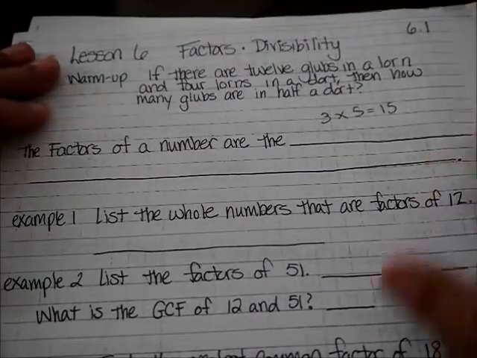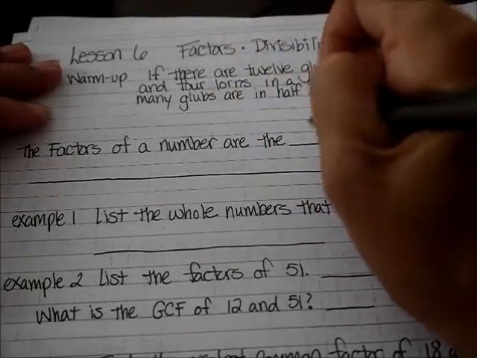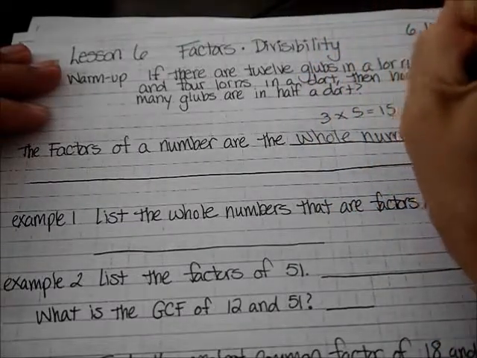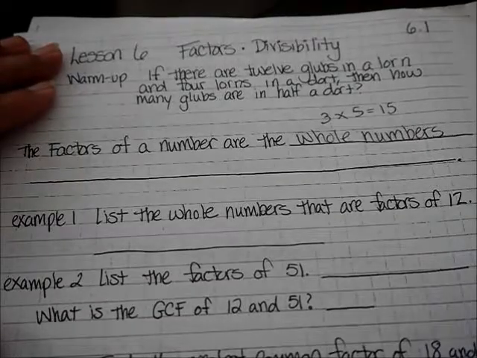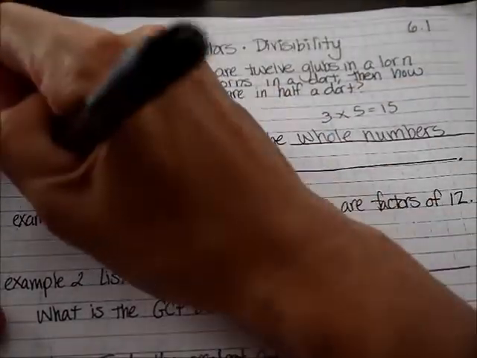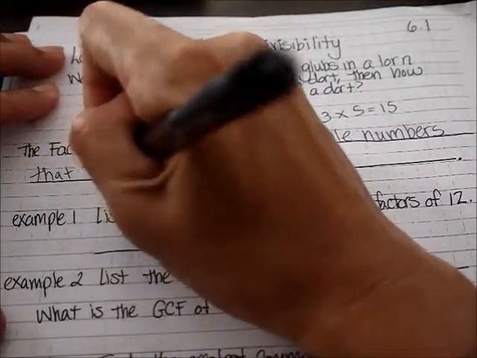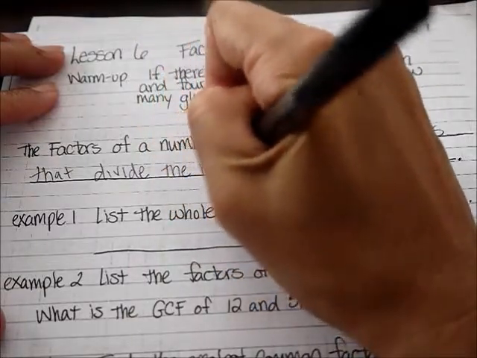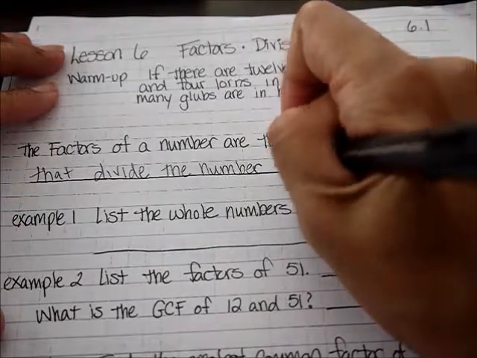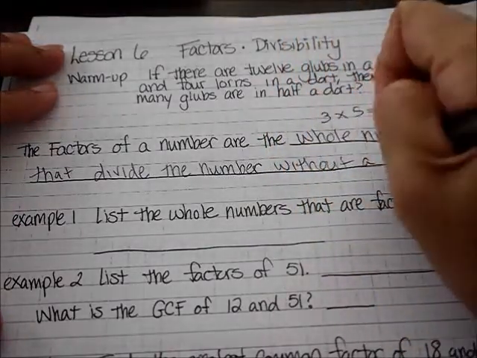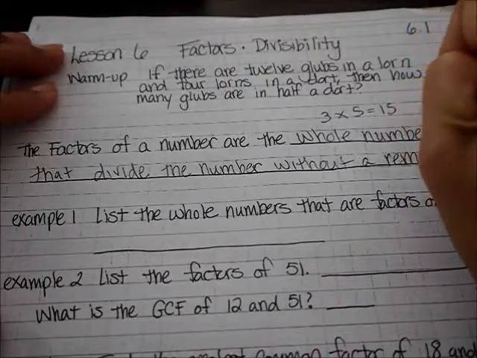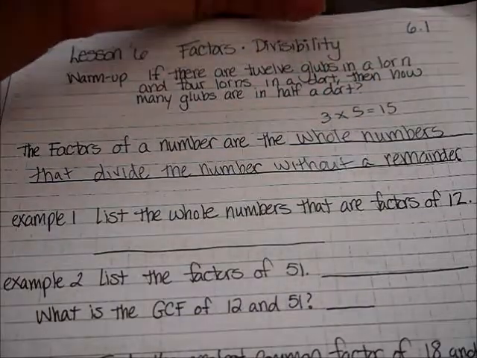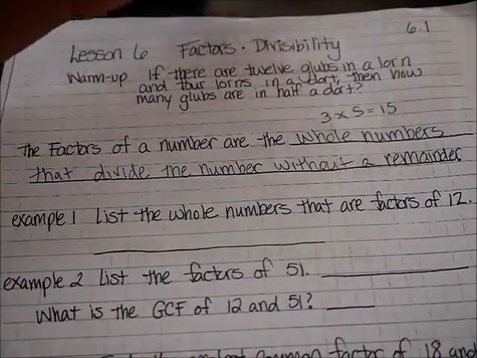So the nice way to put it is the factors of a number are the whole numbers, meaning not fractions or decimals, the whole numbers that divide the number without a remainder. Meaning 15 divided by 3 is 5, so there was no remainder. 25 divided by 5 is 5, so 5 would be a factor.